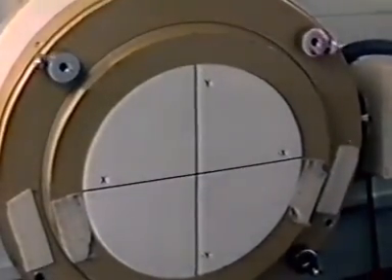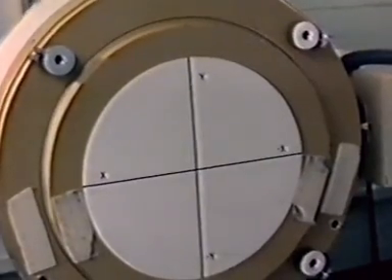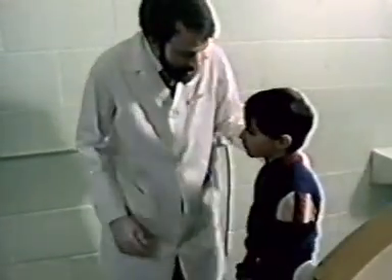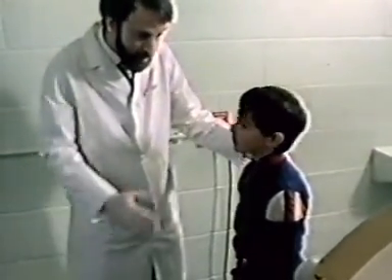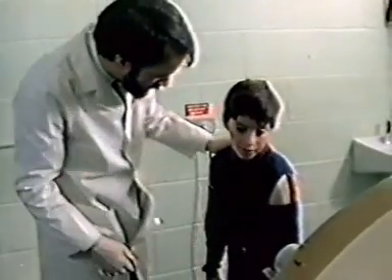Here, the camera is being put into position for a test on kidney function. Now, we're going to do a little test on you. It's going to take about half an hour, and I'm going to want you to sit here nice and still. Do you think you can do that? Yes. Okay, hop up on the chair.